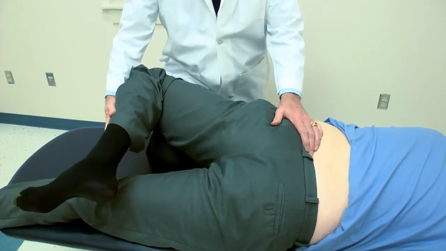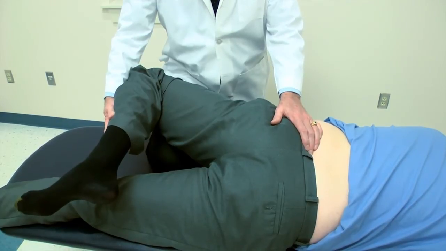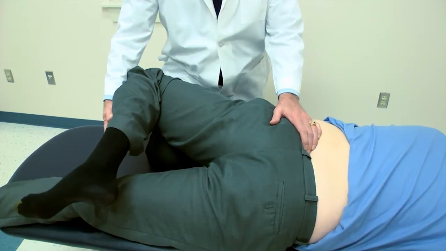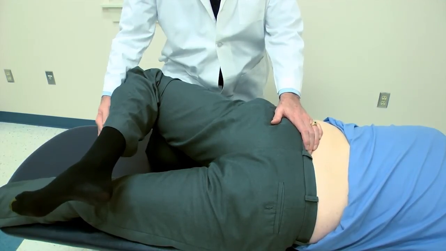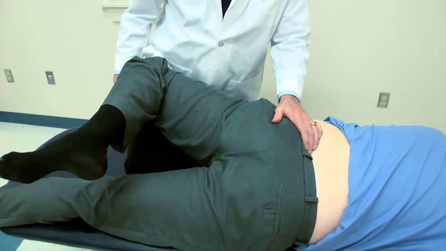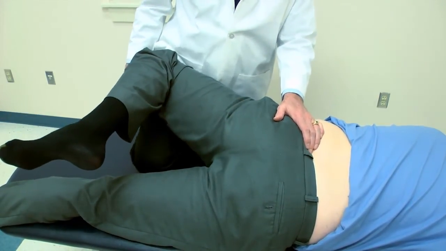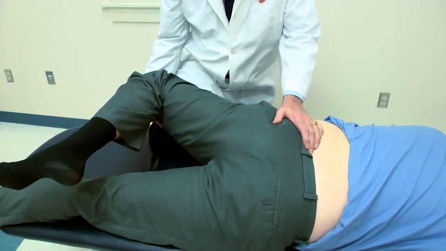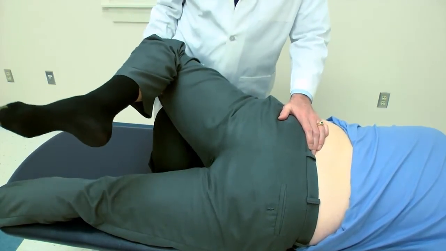As I feel the tissues relax, I ask him on a scale of 10 what the tenderness is. If it was a 10 before, what is it now? 0. Okay, if I need to, again, I can take the leg further out into abduction or a little bit more adduction. I can take the thigh a little bit lower or bring it up a little bit higher.